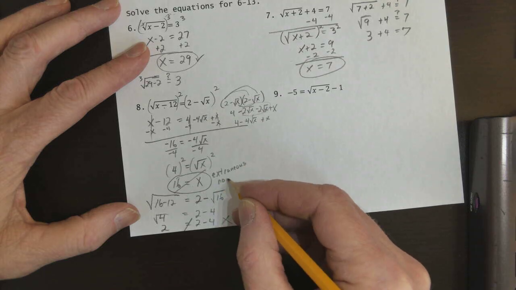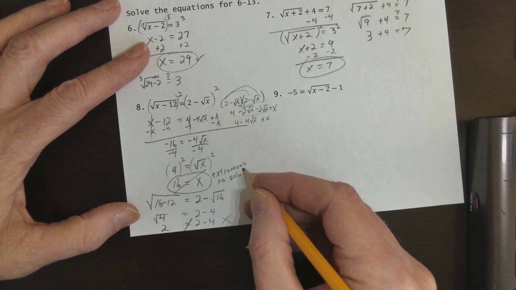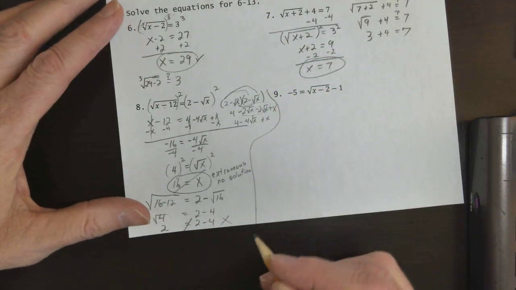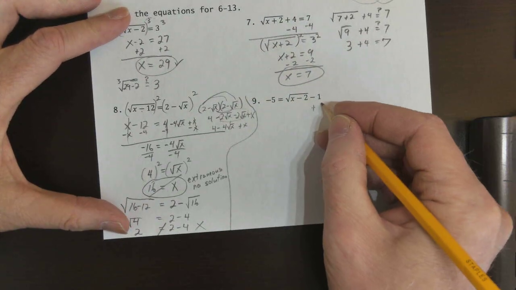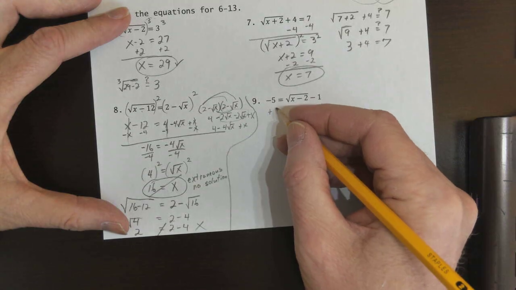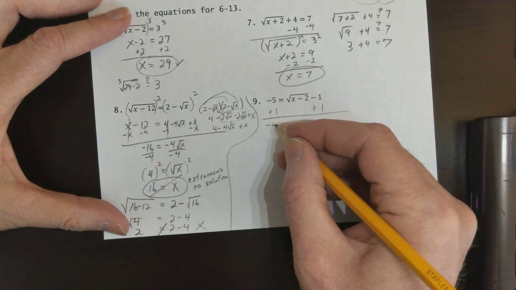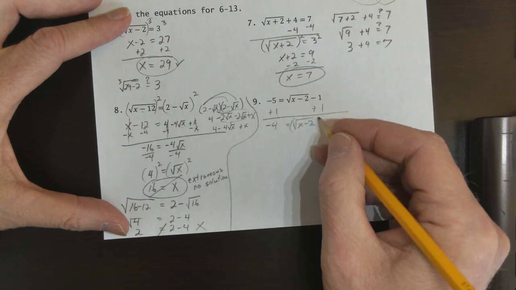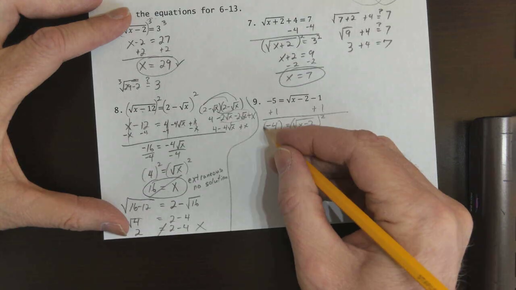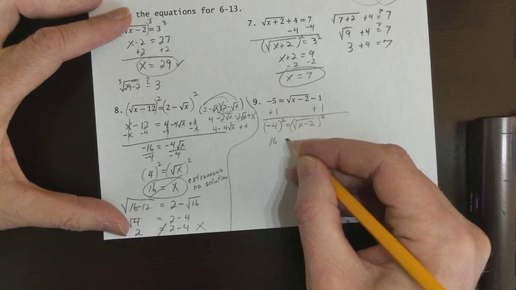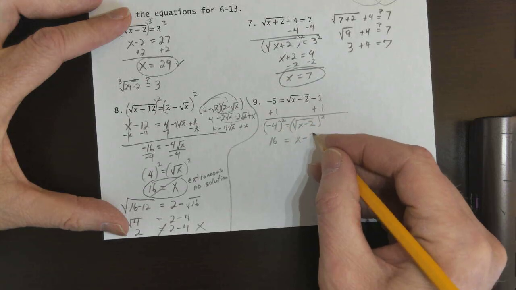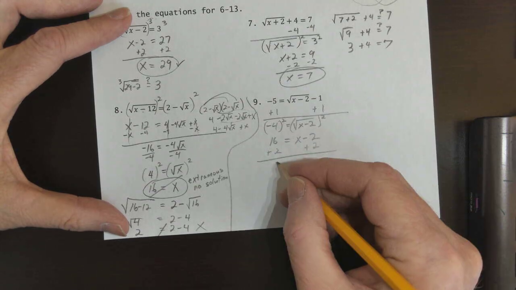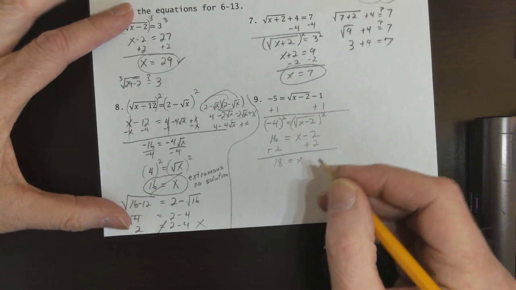So we have no solution. That's why we check, right? Sometimes that happens. So I'm going to add 1 here. Add 1 here. I got negative 4 equals the square root of x minus 2. I'll raise that to the second power. I got 16. That's equal to x minus 2. I'll add 2. And I got 18 is equal to x.